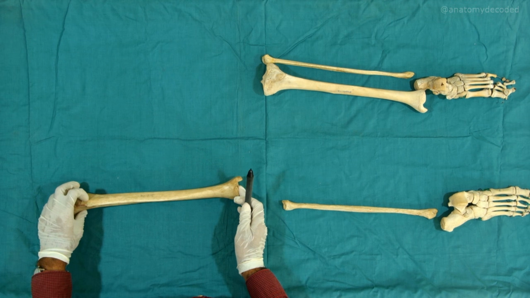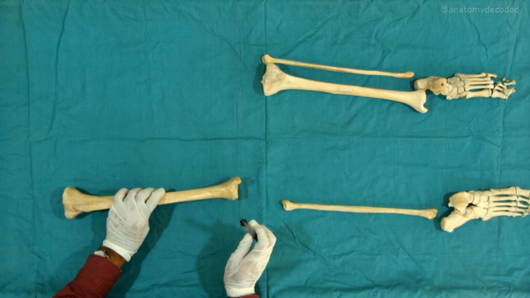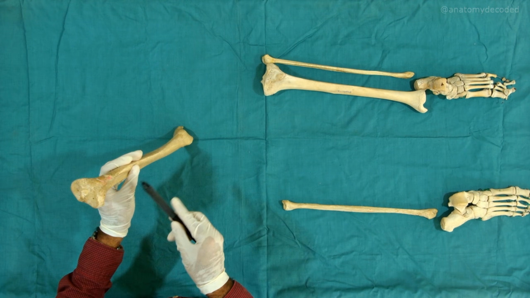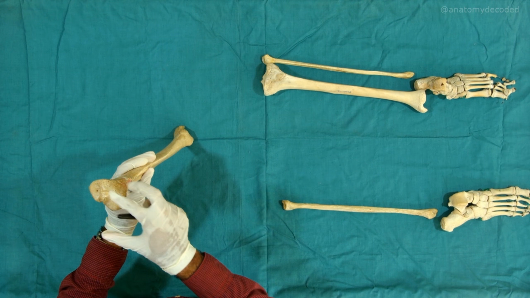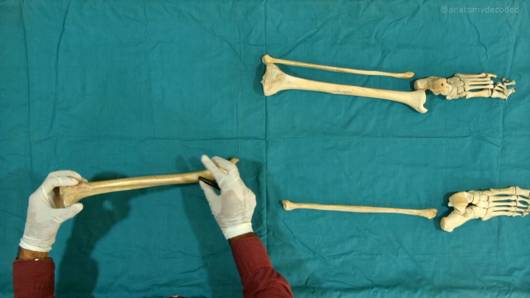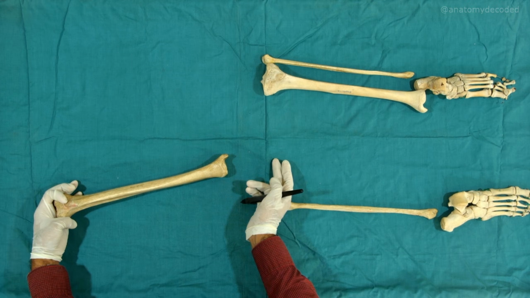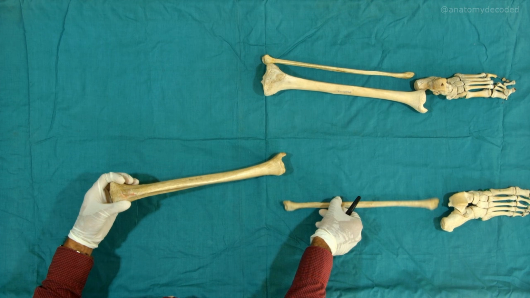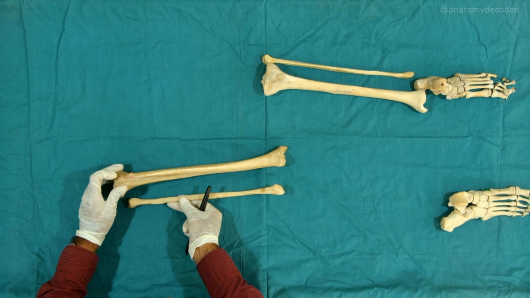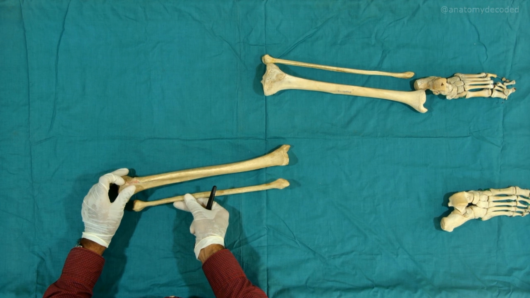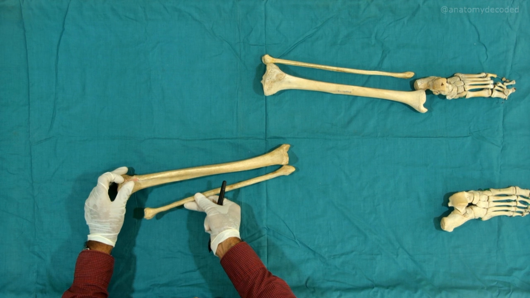Okay, so these muscles you need to remember in the tibia. And joints formed by the tibia: the upper end forms the knee joint, which we have covered along with the femur, and the lower end forms the ankle joint, again a hinge variety of synovial joint. The tibia also articulates with the fibula. So there is a superior tibiofibular joint, a middle tibiofibular joint, and an inferior tibiofibular joint.